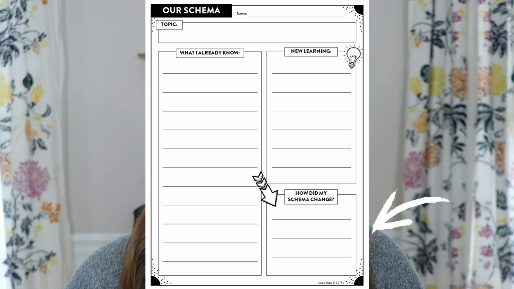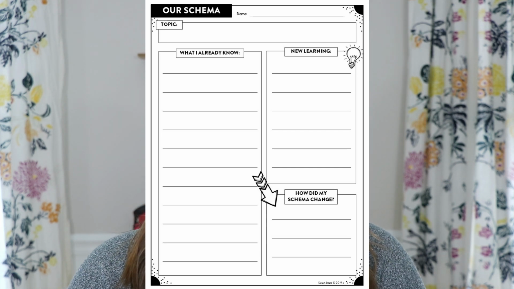And how did their schema change? For that section down at the bottom, that comes into play when they might have thought, for instance, that spiders were insects. That's a pretty common one that we get in kindergarten and first grade when we're talking about insects and bugs, and many students think, their schema tells them, that a spider is an insect. But it's not. We know that it's an arachnid. If we read that in our text, that might be something that changed and they could record it there.